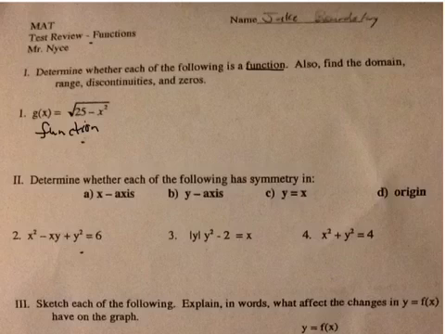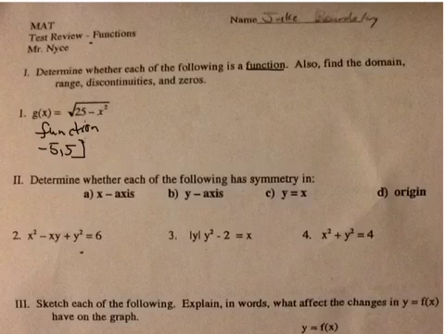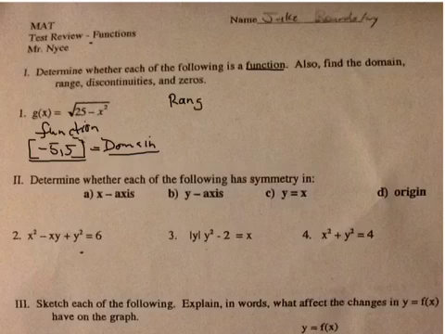The domain, range, and discontinuities. The domain would be from -5 to +5. That's inclusive, so I'm using these brackets. So that's the domain. I don't know how your teacher has you write that out, so we can talk about that if that wasn't clear. But if I use any numbers outside of that domain, I'm going to get negative numbers underneath the radical. My range is dependent on my domain.